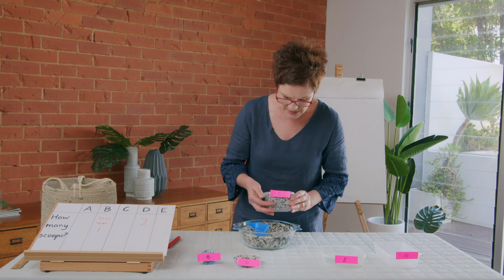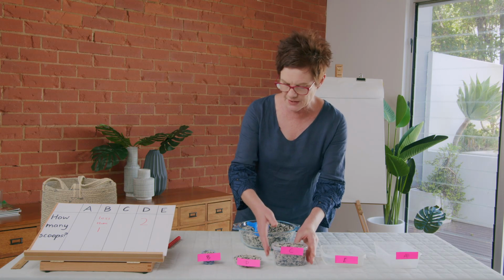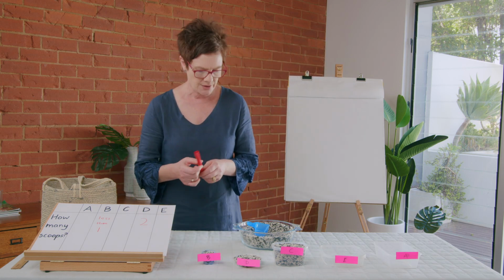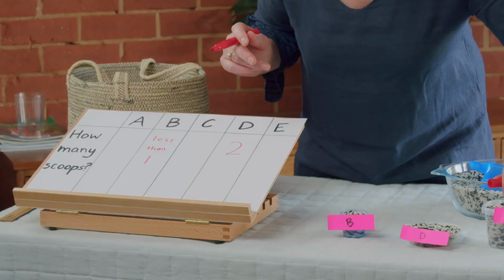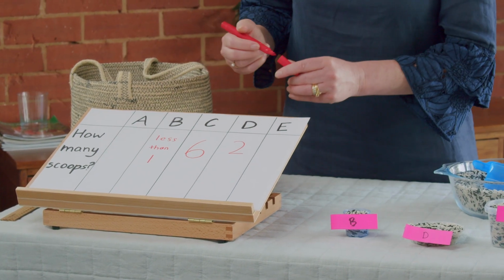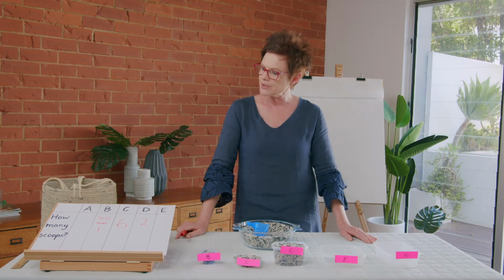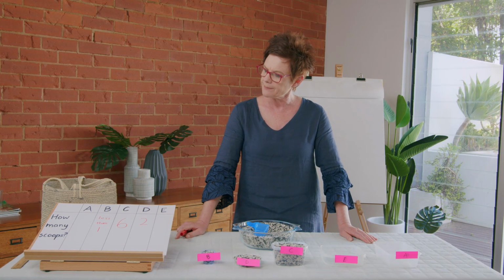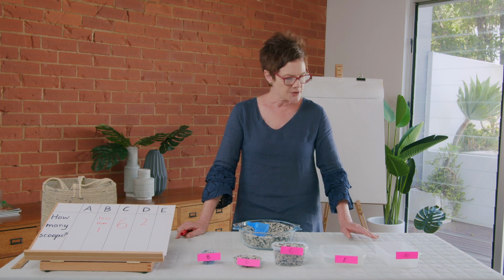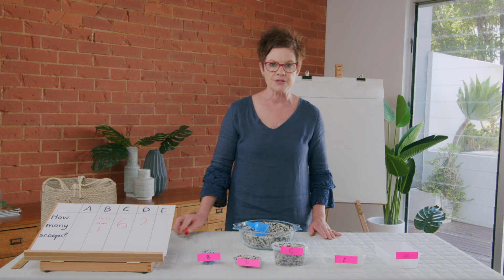I'm happy as that's a fair measure. So 6 scoops will fit in container C. Double check, container C. 6. Okay. So is my prediction working? It's working at the moment, isn't it? So let's have a look at the 2 larger containers.